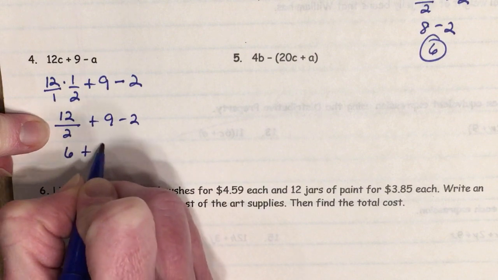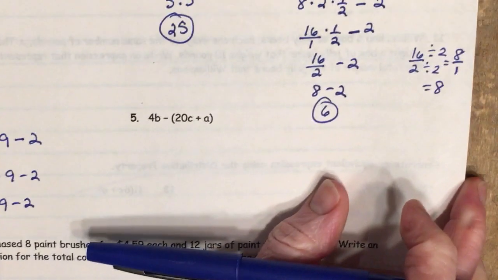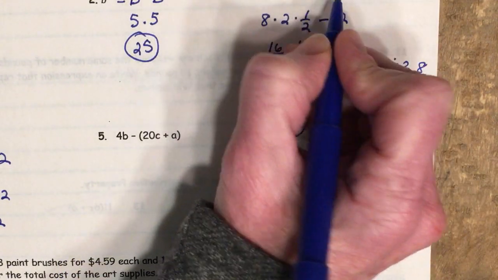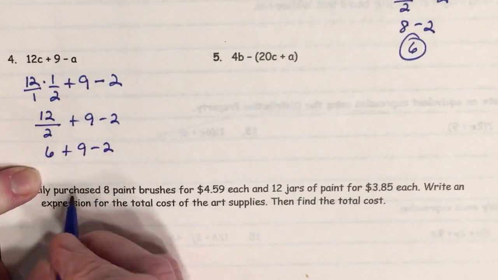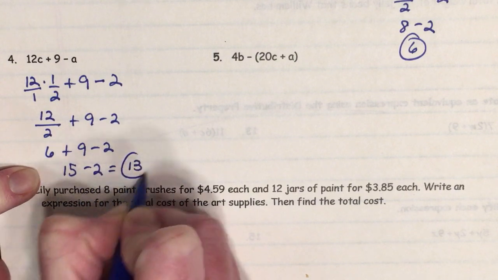I'm going to bring down the plus 9 minus 2. And now I have adding and subtracting, which in PEMDAS are on the same level, so I do them in order. Since adding comes first, I see adding first. I'm going to start with that. So 6 plus 9 is 15, minus 2 is 13.